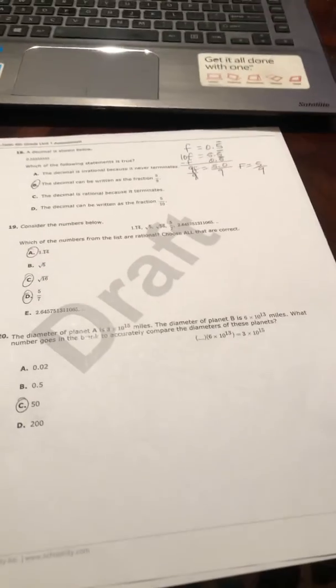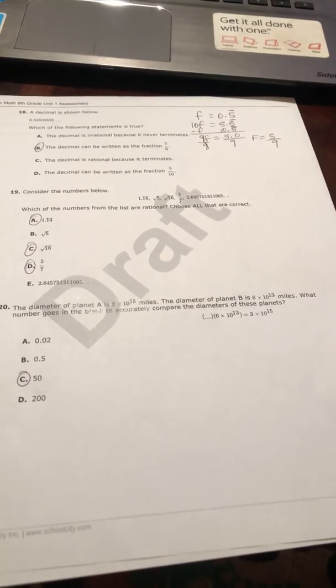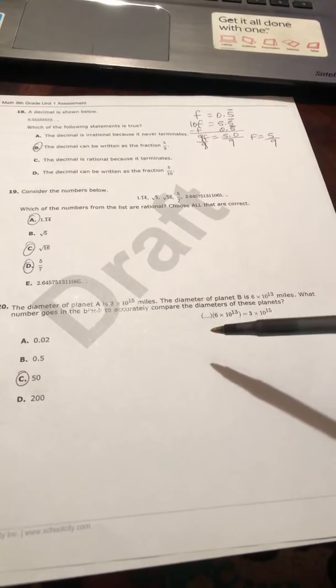All right. Question 20 says the diameter of planet A is 3 times 10 to the power of 15 miles. The diameter of planet B is 6 times 10 to the power of 13 miles. What number goes in the blank to accurately compare the diameter of these planets? You have to think of this in a way so you can figure out what math you need to do here.